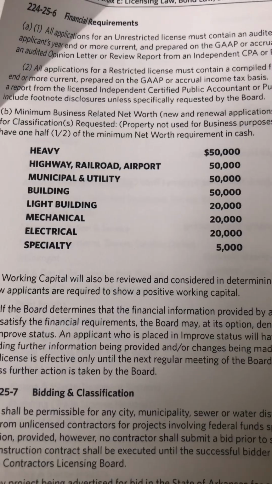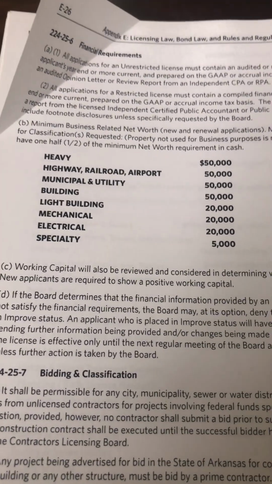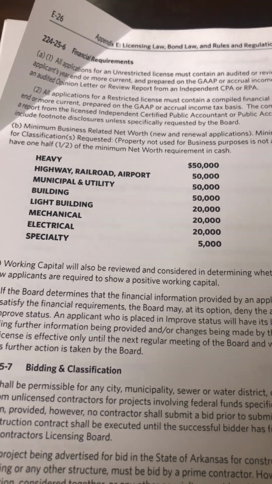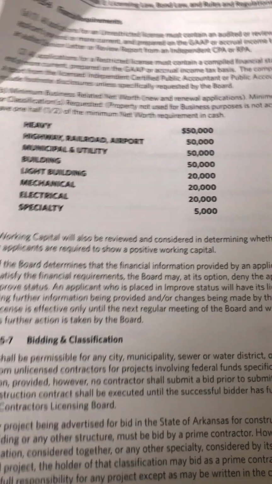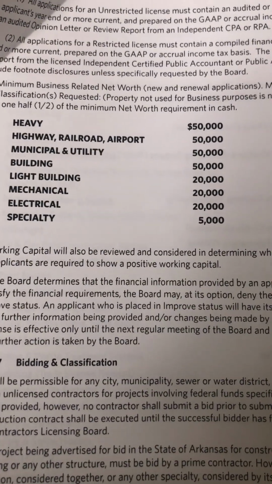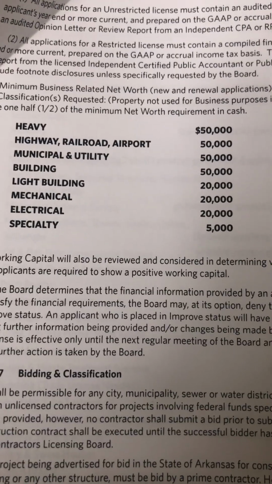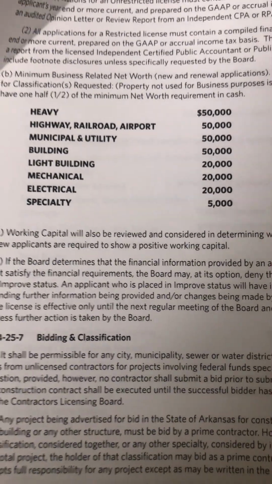There's light building for 20, mechanical and electrical for 20, and a specialty for 5K. And specialty contractors are usually like a cleanup crew.